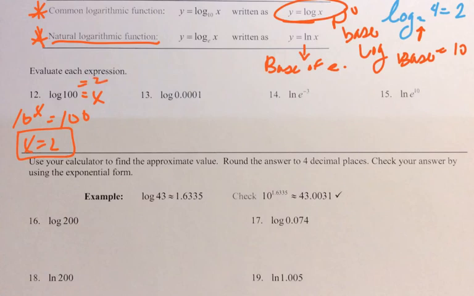For the next example, we have log of 1 10,000th, okay? So we're going to look at this, and we know that this is the same thing as saying 1 over 10,000, which would be 1 over 10 to the 4th. So if I were to evaluate this, this would be equal to -4 as my exponent, okay?